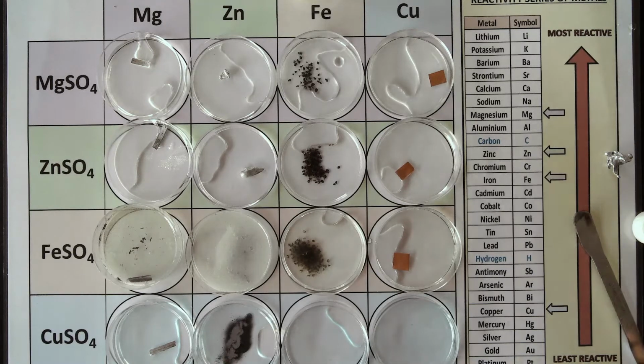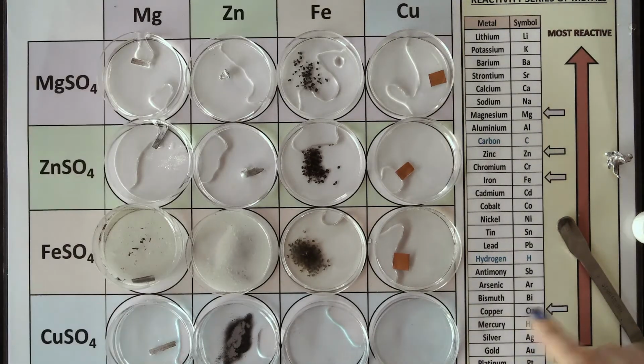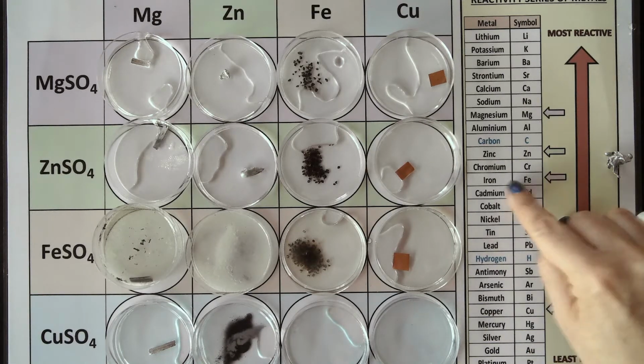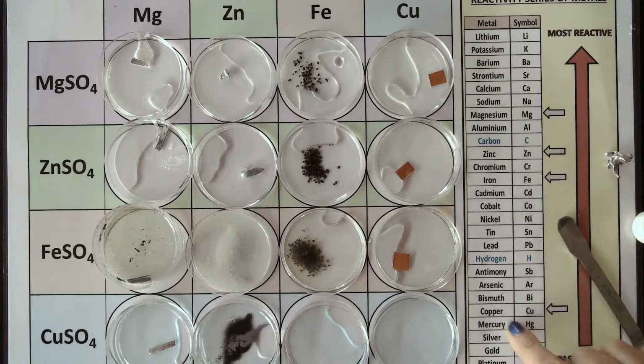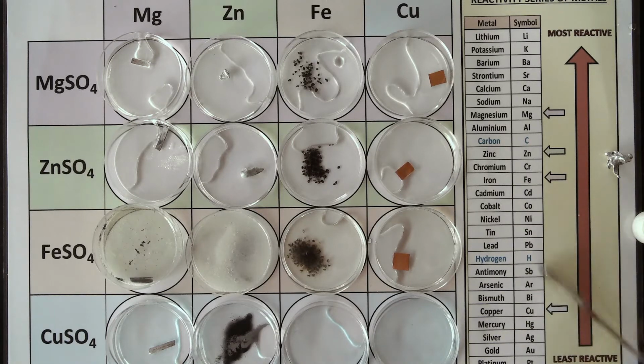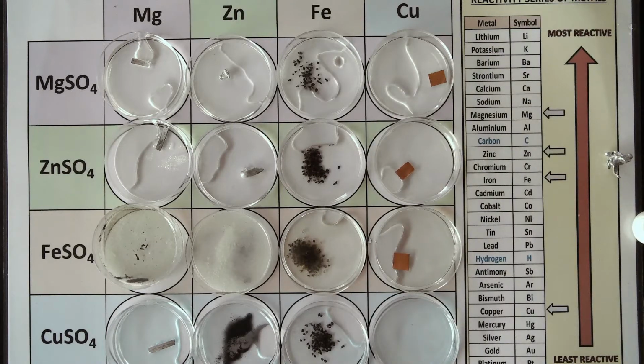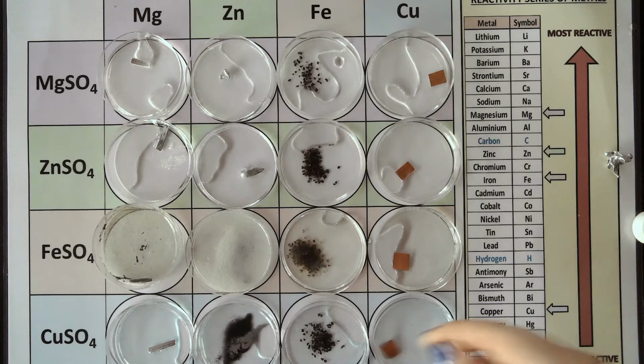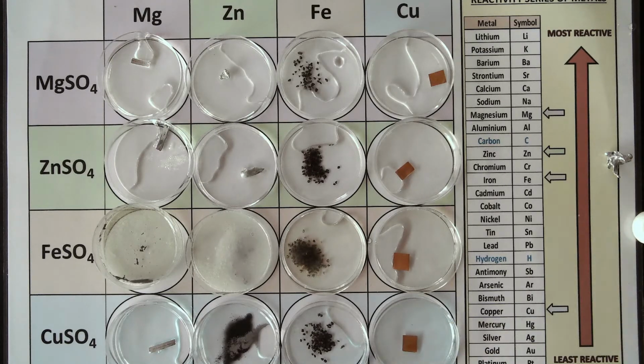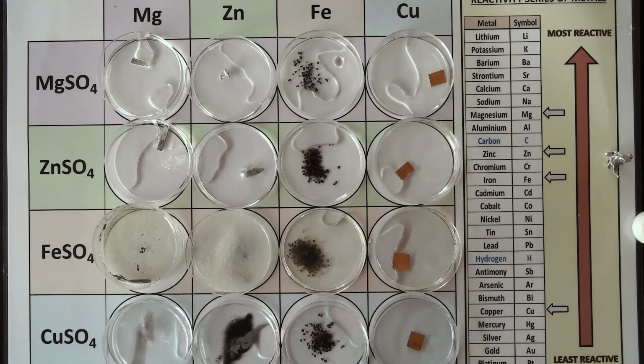Iron. Now iron, this time it's the first time iron has been more reactive than something. So we've got iron up there and copper down here. So we are looking for what this reaction looks like. And then copper plus copper, we're not expecting anything there. So very slowly, if I knock it, you can see the bubbles coming off.